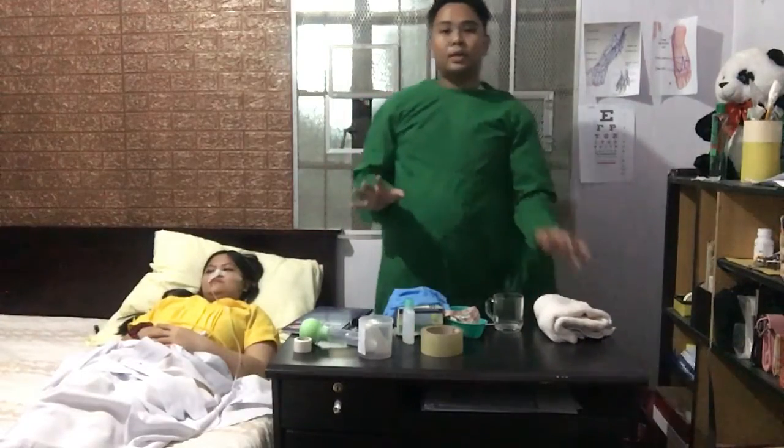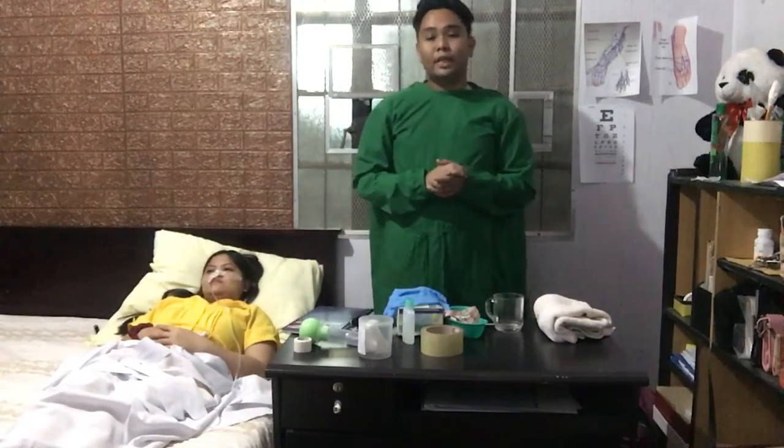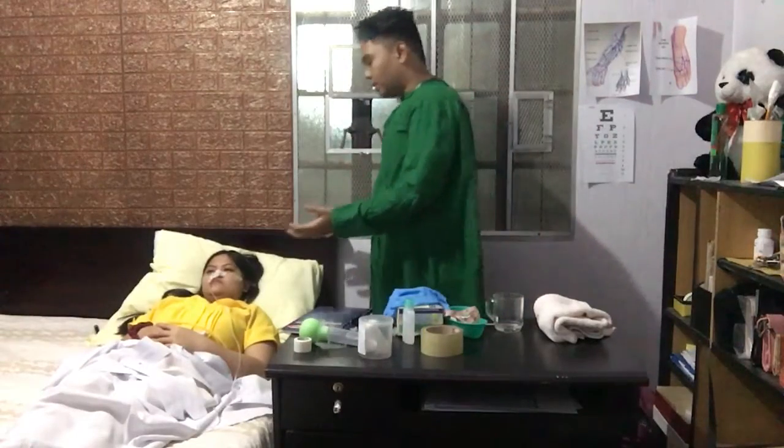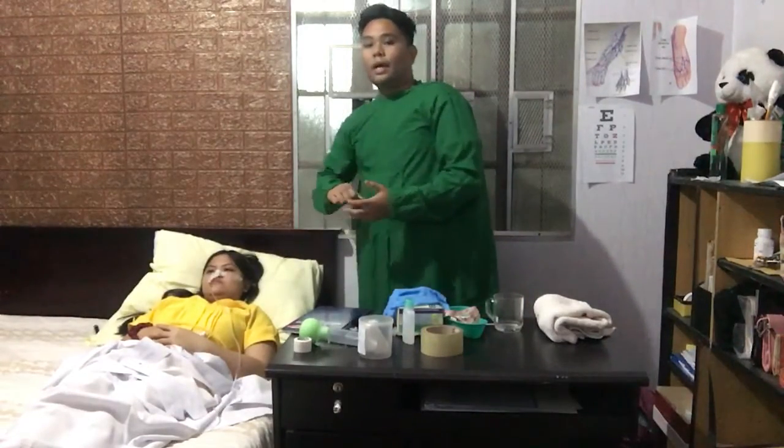Then after po nun, so assemble po natin yung mga equipment na gagamitin natin above the bed table within reach. So ayan po. Then after po nun, so magpo-provide tayo ng privacy sa patient natin. Isasara natin yung door and also the curtain. Then raise natin yung bed to a comfortable height. Working position, usually yung elbow height of the caregiver.